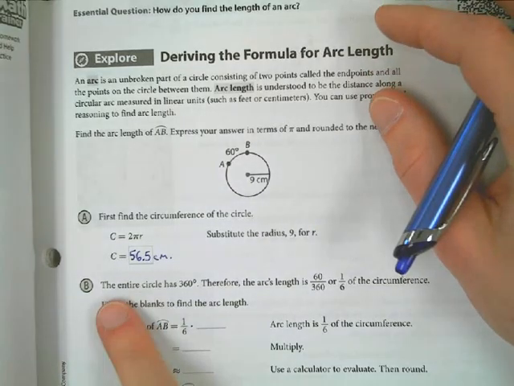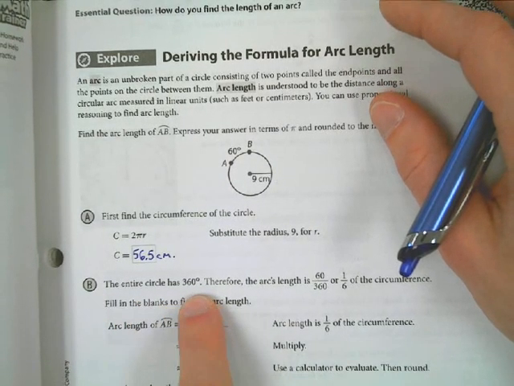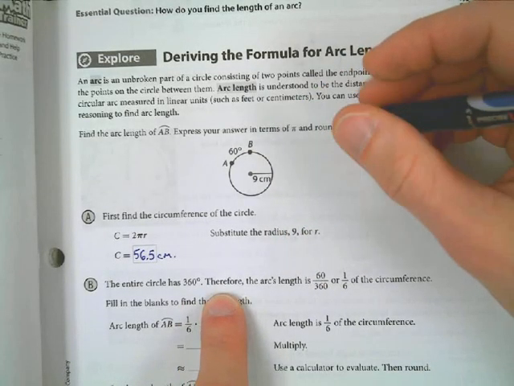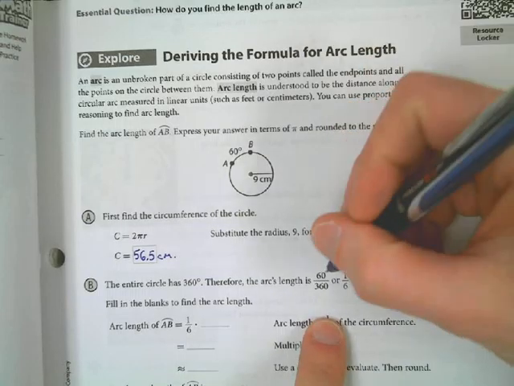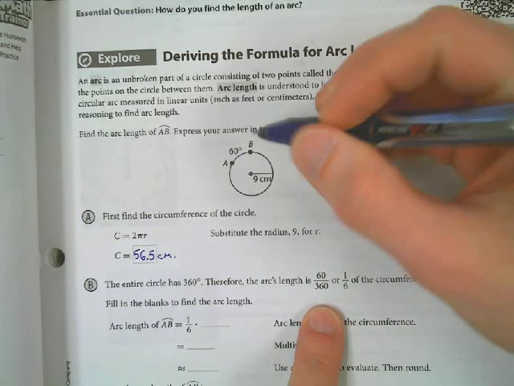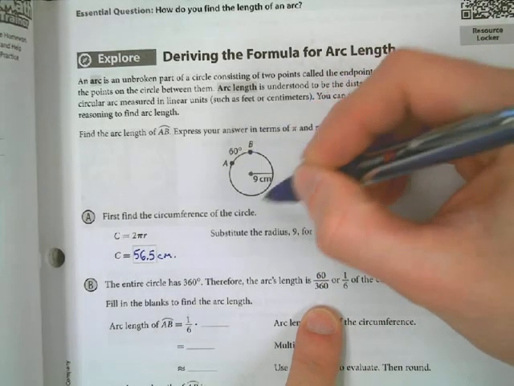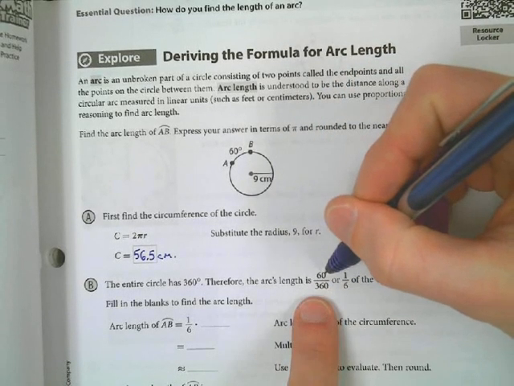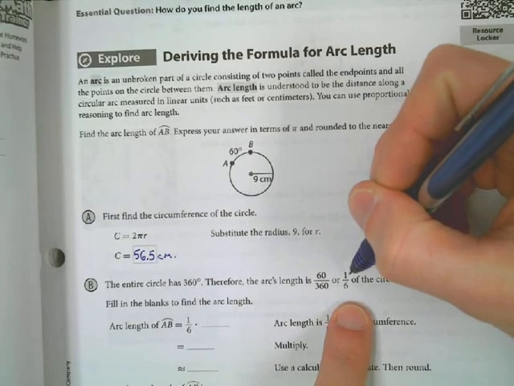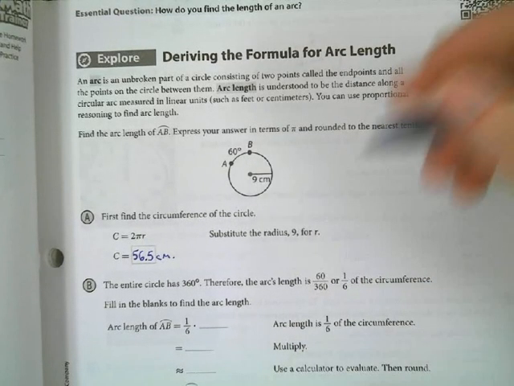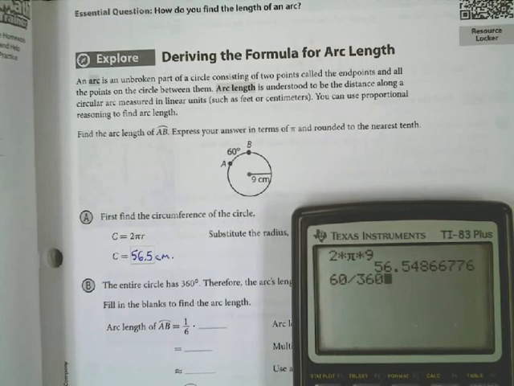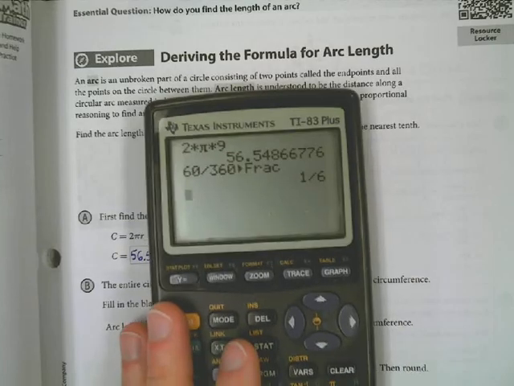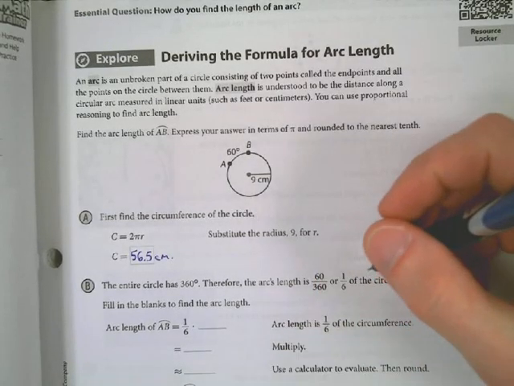So letter B says the entire circle has 360 degrees. If we go the whole way around, we can say it's 360 degrees. Therefore, the arc's length is 60 out of that 360 degrees. It's a 60-degree piece out of the entire 360 degrees, or 1/6. Now, how did they go from 60 out of 360 to 1/6? We just simplify the fraction, that's it. In your calculator, 60 over 360, if you hit math, enter, enter, it simplifies it to 1/6. Sorry, you can barely see that. There you go, 1/6.